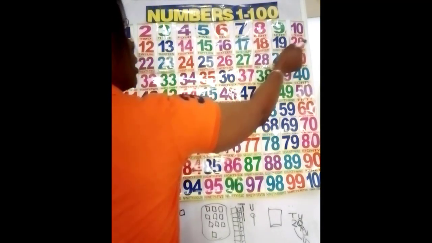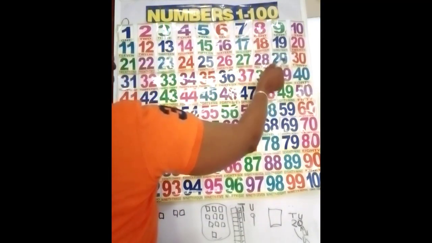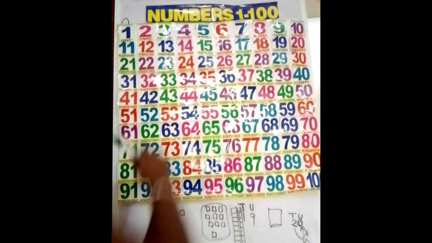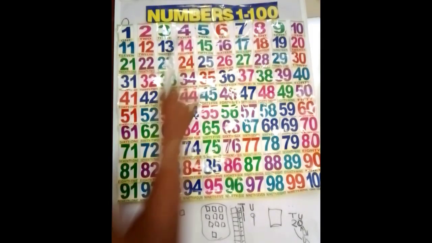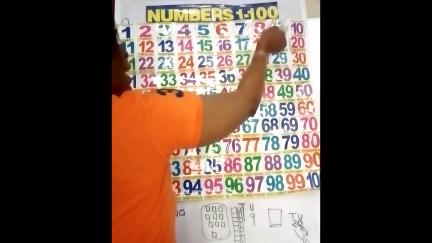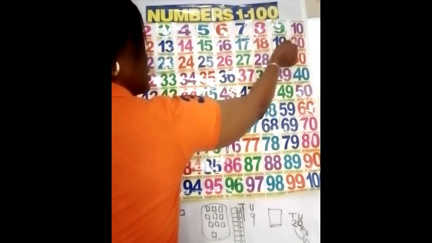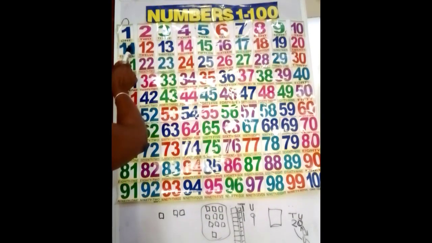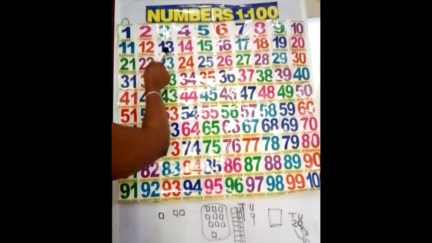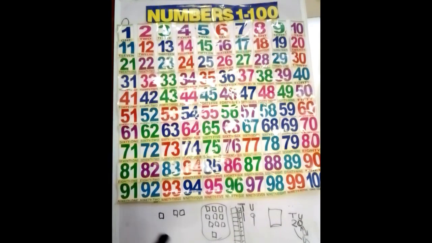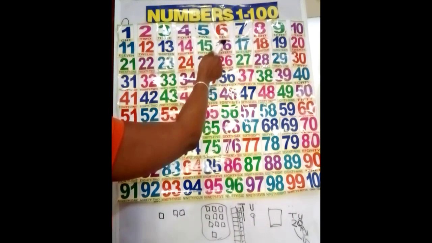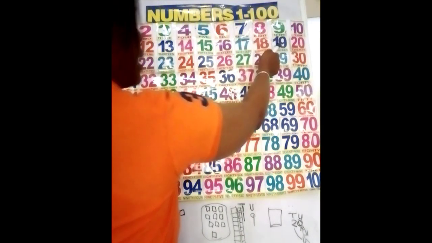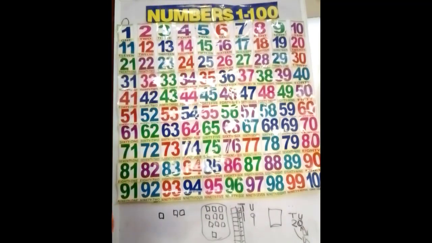2 tens, 0 units. Remember, whenever you get to 9, you are about to step to the next level. You are about to go a step higher. Always remember, once you get to 9, any addition of an extra unit takes you to the next level. Okay, so we have 11, 12, 13, 14, 15, 16, 17, 18, 19, 20.